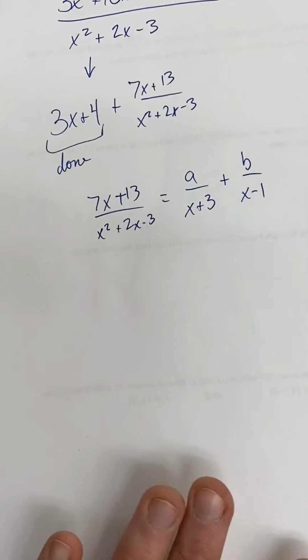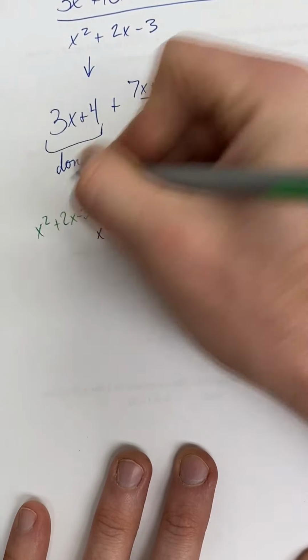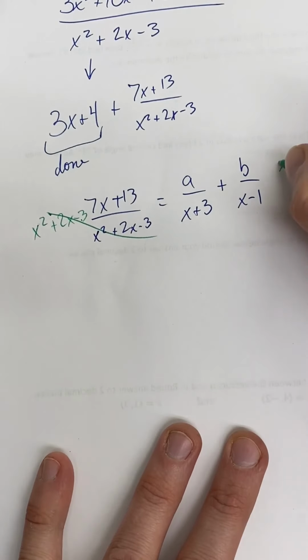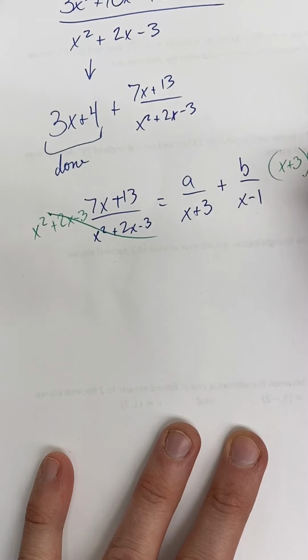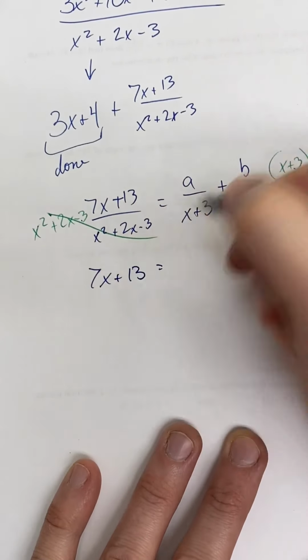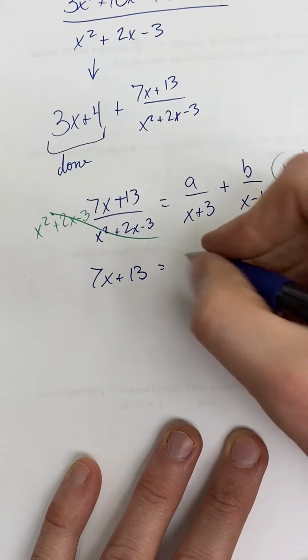All right, so multiply by our common denominator so we can get that out of the way. It's gone now. And on this side, I'll just write it broken down again. So 7x plus 13. All right, well, if I multiply this term by the common denominator, x plus 3 goes away.